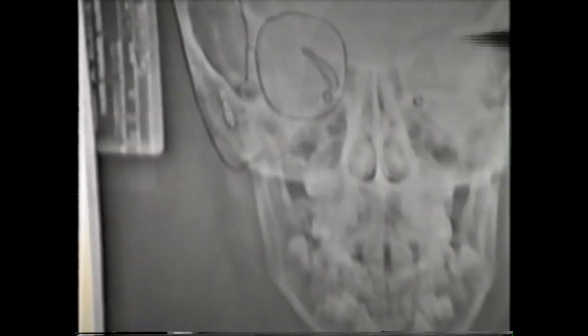Coming right off of this zygomatic arch is the articular tubercle. And this then is the articular eminence. This terminates in the spinous process of the sphenoid, okay?